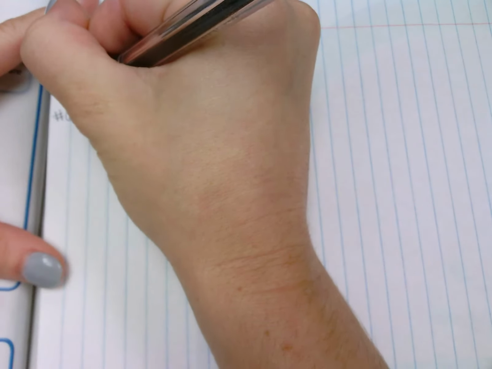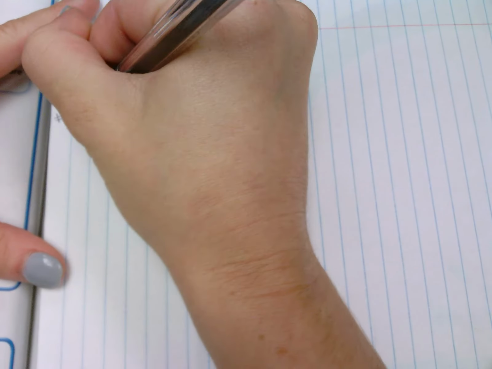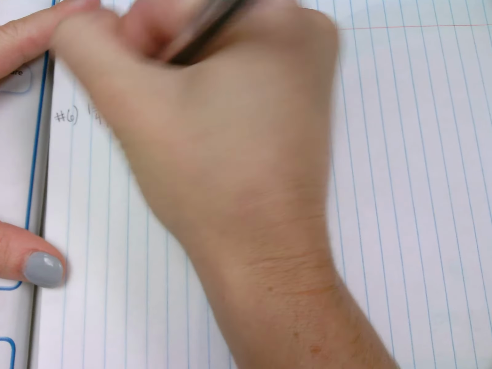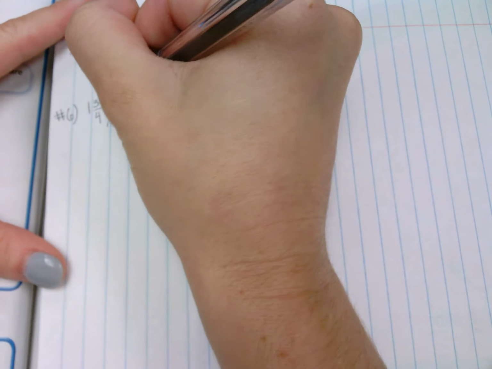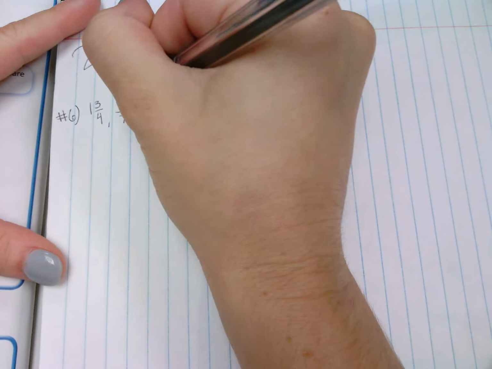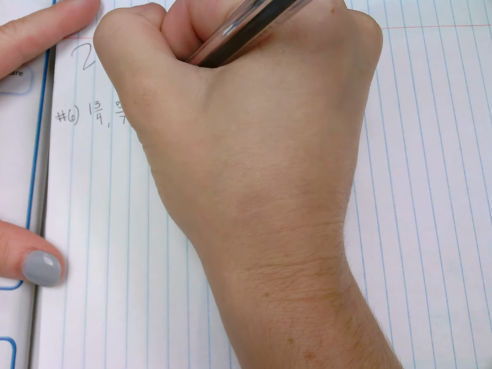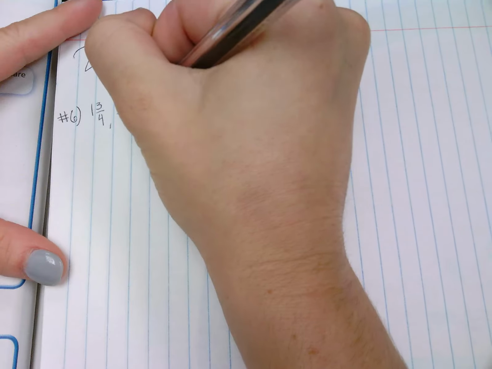Okay, so number 6. Which looks like this. 1 3/4, 5/7, and 1 3/5. Okay. So hopefully you can see that right there.